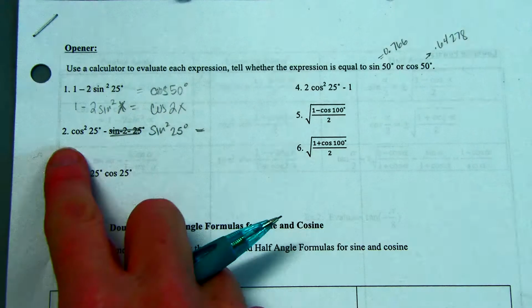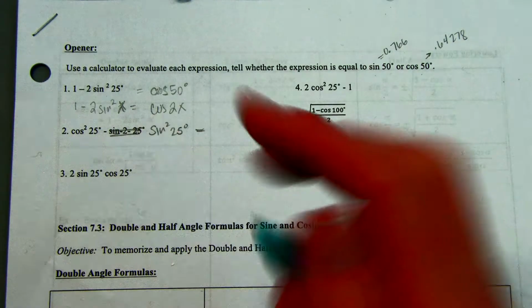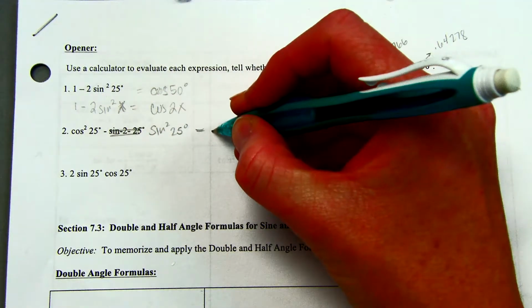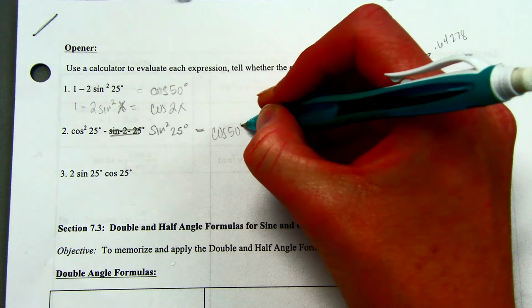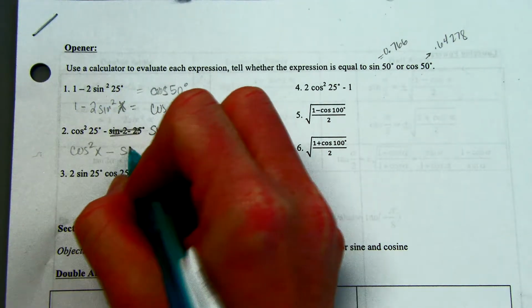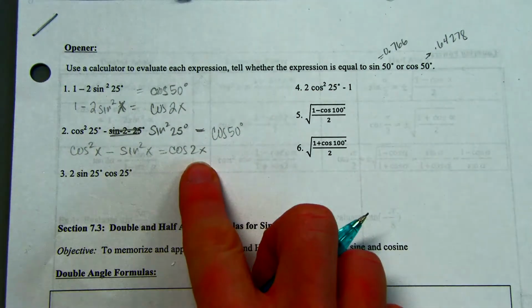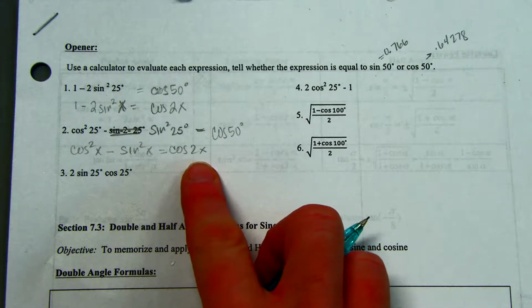So this one here, cosine squared 25 minus sine squared 25. What does this equal? Also cosine 50. And so again, you can sort of see where we're going today. Also a double angle formula for cosine. We're going to derive these so you can see where they come from.